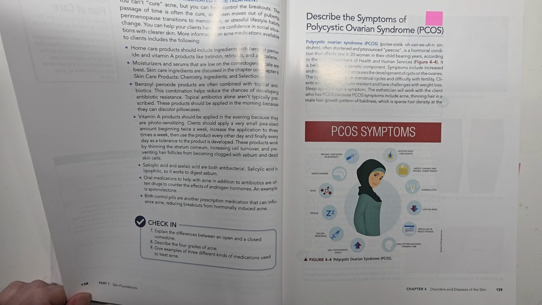Skincare ingredients are discussed in Chapter 6, Skincare Products, Chemistry, Ingredients, and Selection. Benzoyl peroxide products are often combined with topical antibiotics. This combination helps reduce the chances of developing antibiotic resistance. Topical antibiotics alone aren't typically prescribed.